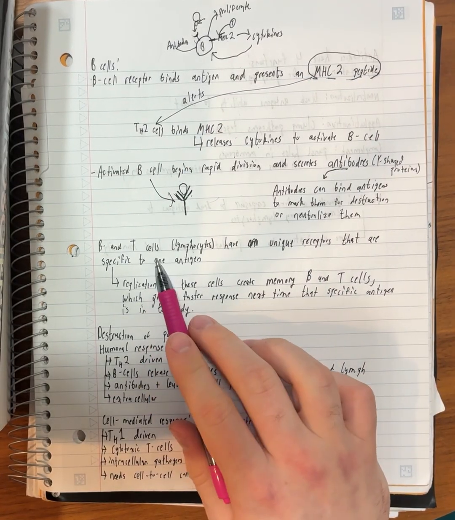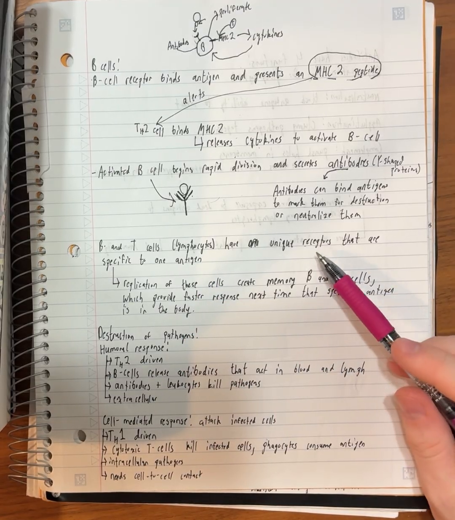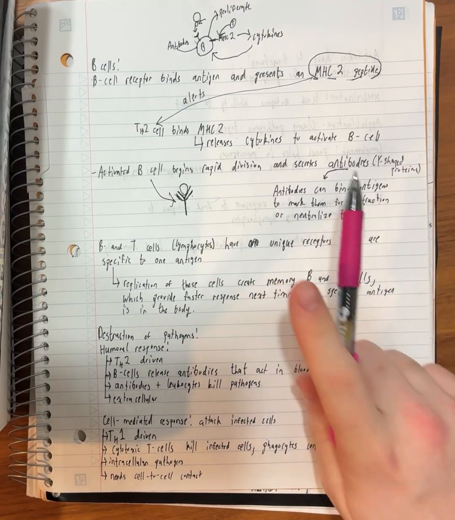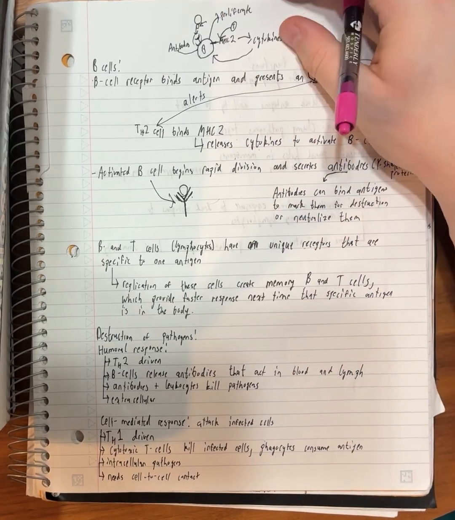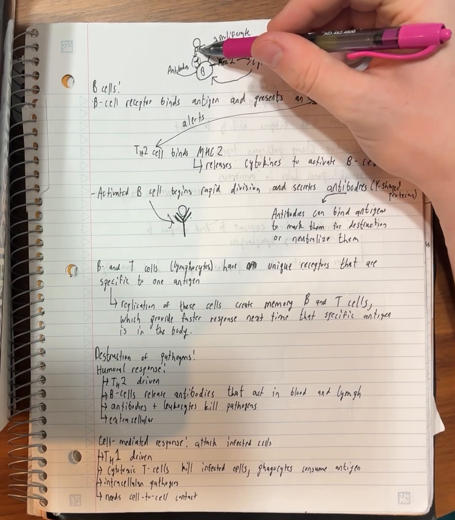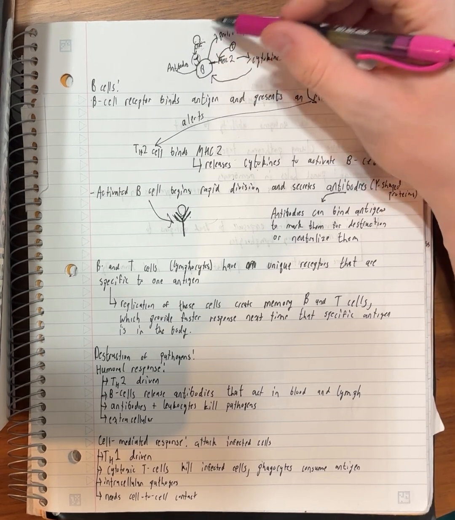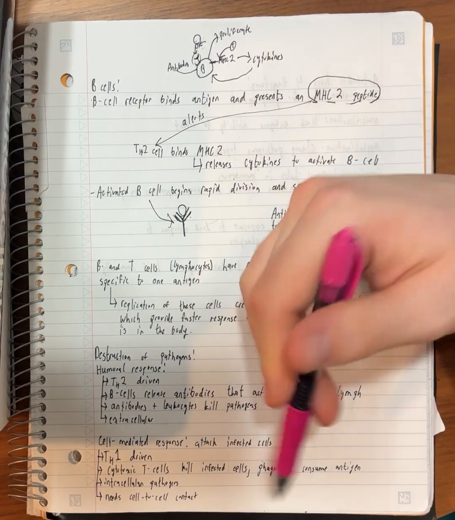So B and T cells, all of the lymphocytes, have receptors that are unique to a very specific antigen. So up here we had this receptor, right? This was only for this specific antigen from this specific pathogen. So you might have a bunch of B cells that are really good at recognizing the flu.